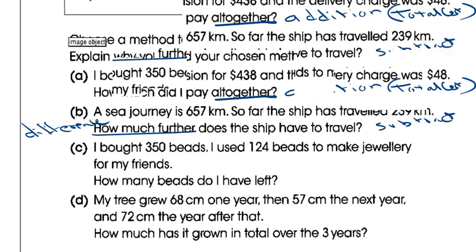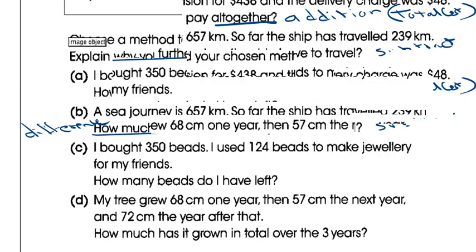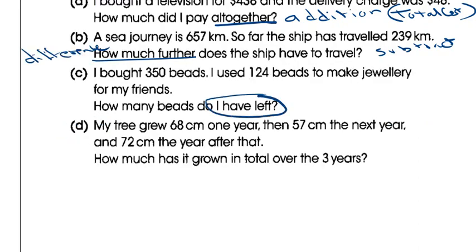I bought is the past verb of buy. 350 beads. I used 124 to make jewelry for my friends. How many beads do I have left? He asked me about the remainder, so I need to subtract or minus. You have to minus the two numbers.